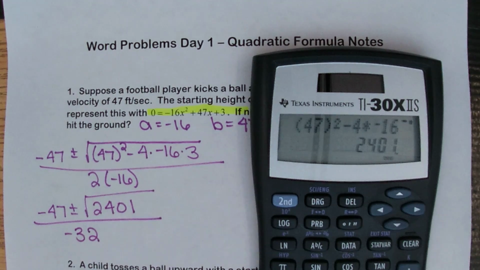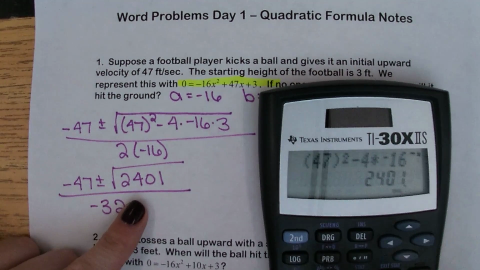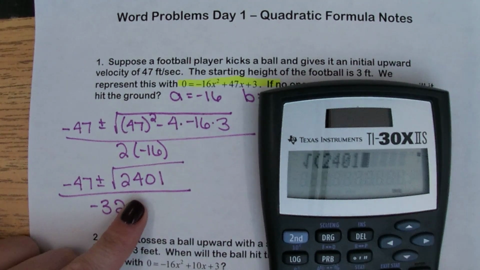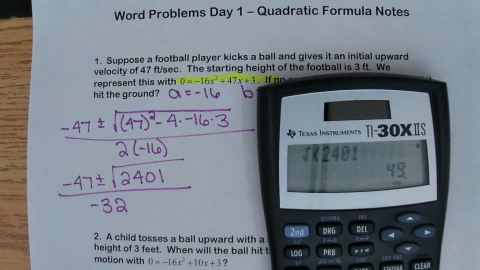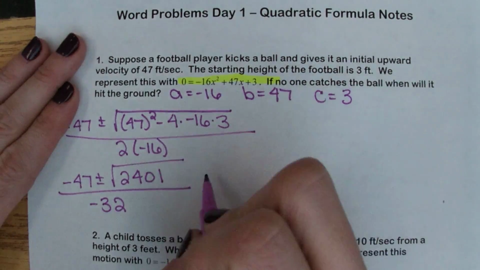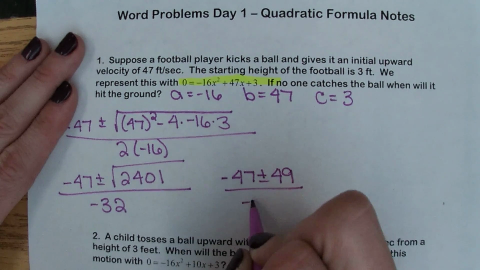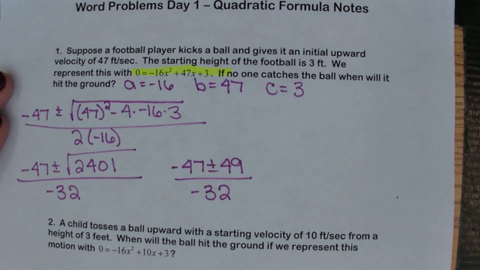Now, just like we talked about with our area, length, and width problems, we're going to check the square root of 2401. And while this one does give us a perfect square, same thing as before, we are ready for a label in this story problem. So no matter what, we want to take the square root. We might just end up with a decimal approximation. Okay, so the square root is 49. So now we have negative 47 plus or minus 49 all over negative 32.